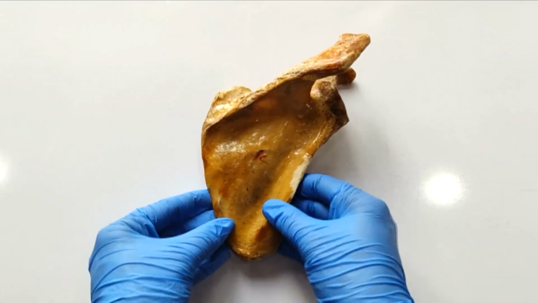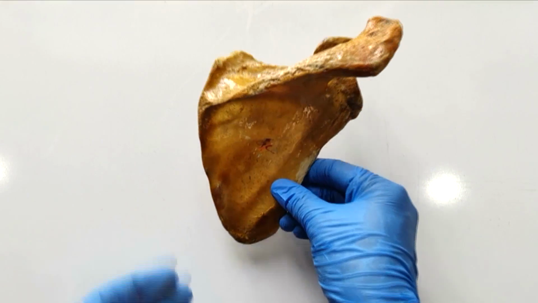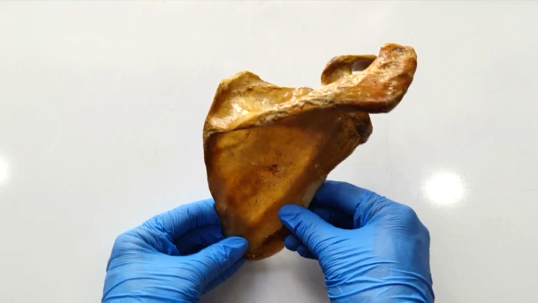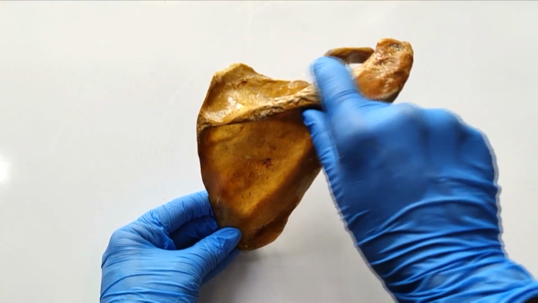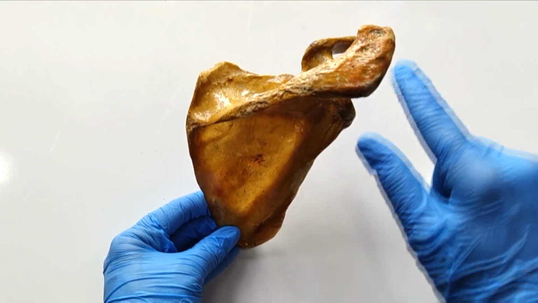So here comes the dorsal surface, and you can see on the dorsal surface there is a process called the spinous process, and the spinous process ends in the acromion.